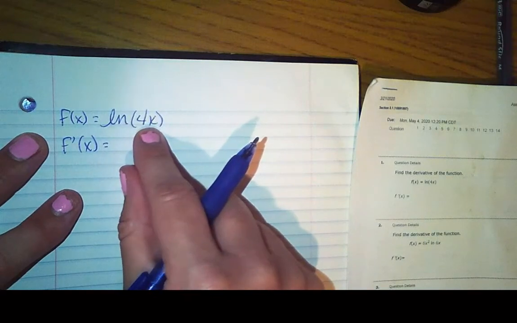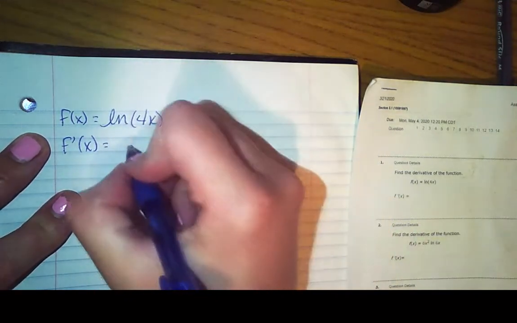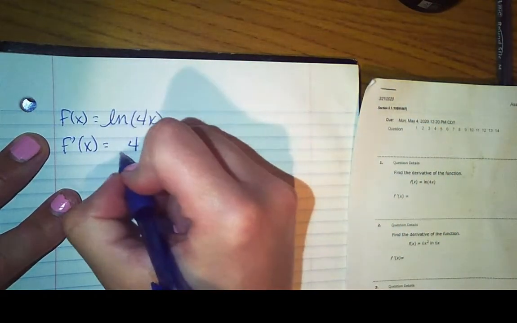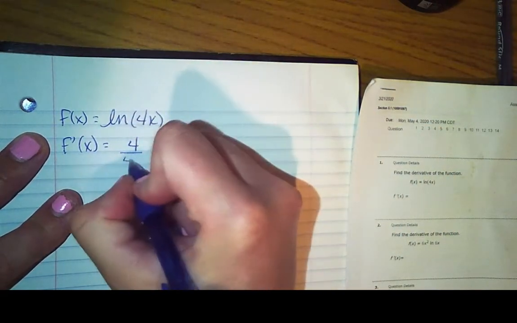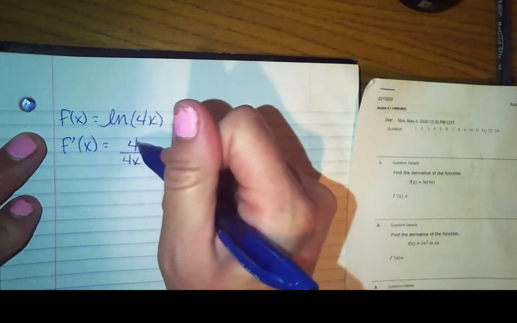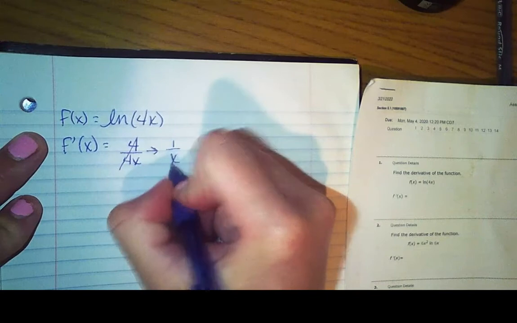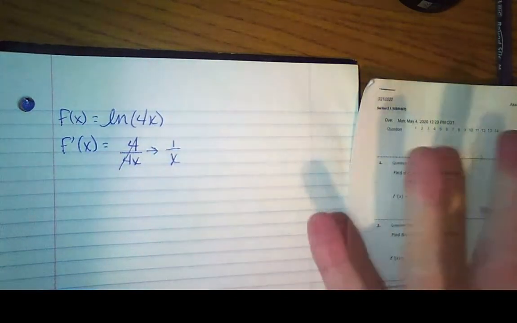The argument is 4x, so what's the derivative of 4x? It is 4, over the argument itself, 4x. You'll notice that your 4's reduce out, and this simplifies down to 1 over x. So that's your answer, 1 over x.